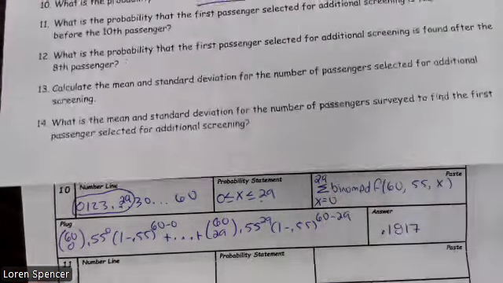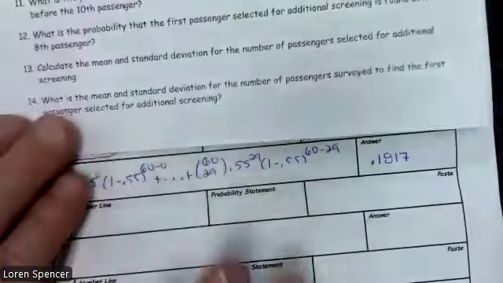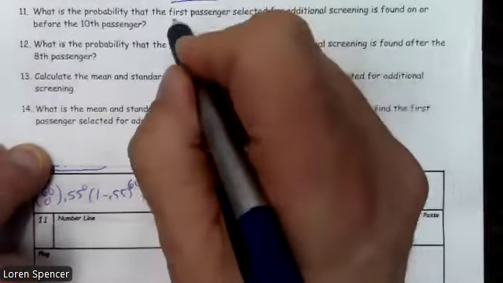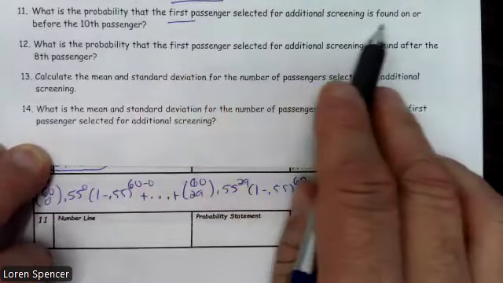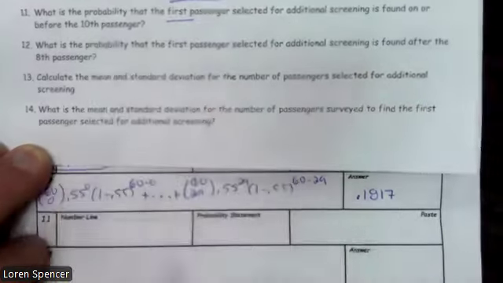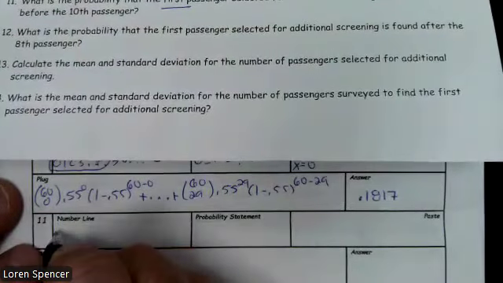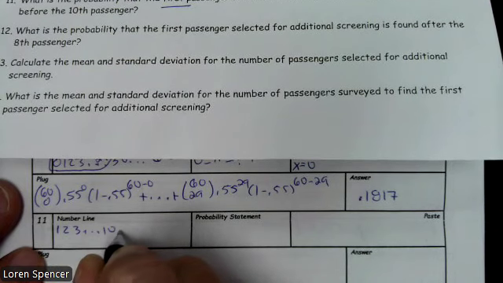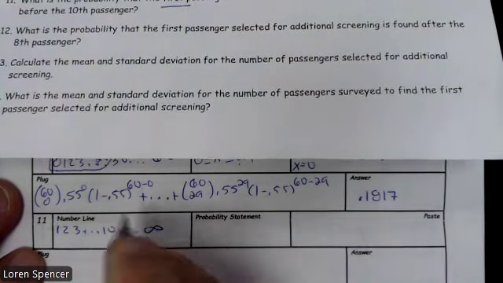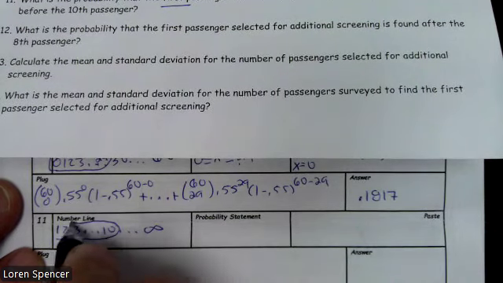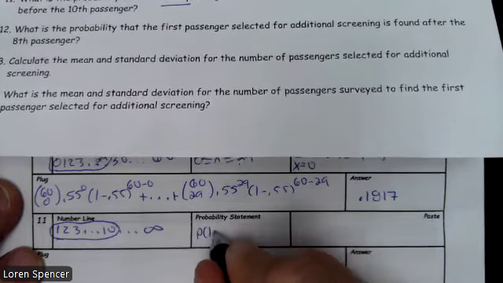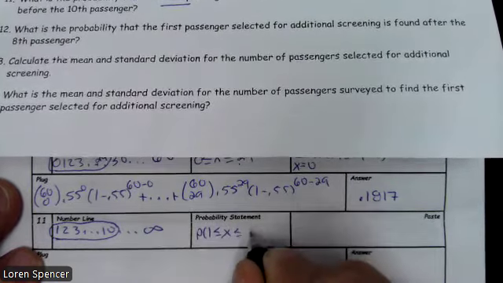All right, number 11. What is the probability that the first passenger, so this is looking for the first, so probably a geometric, for additional screening is found on or before the 10th? So my number line, geometrics actually do start at 1, 1, 2, 3, dot, dot, dot, 10, dot, dot, dot, and they go to infinity. So my probability statement, the probability that 1 is less than or equal to x is less than or equal to 10.